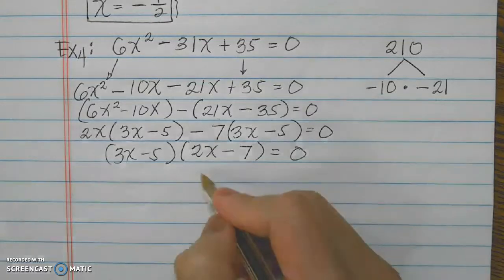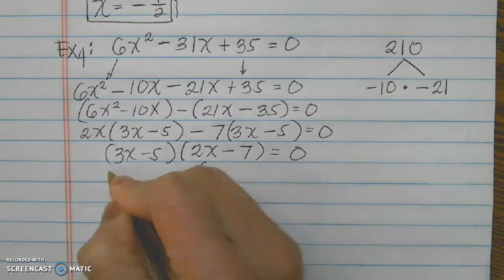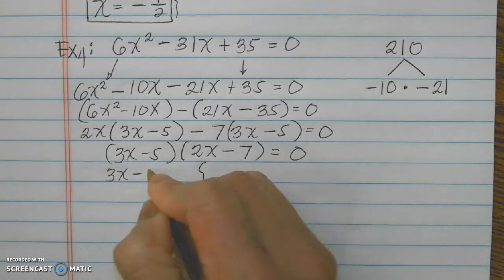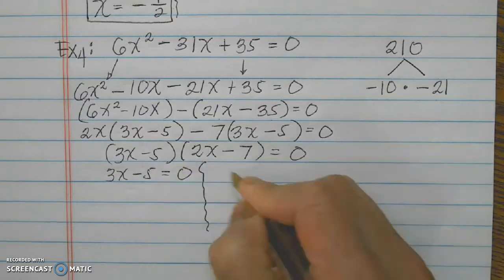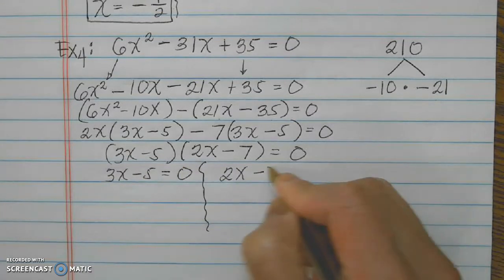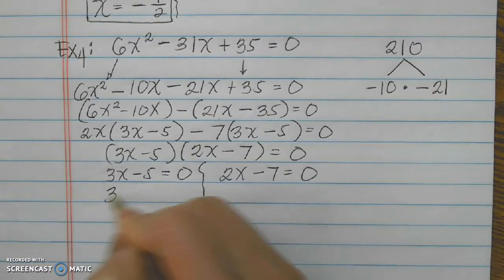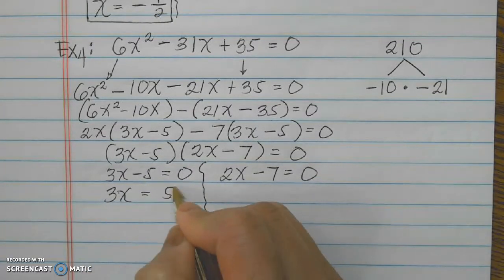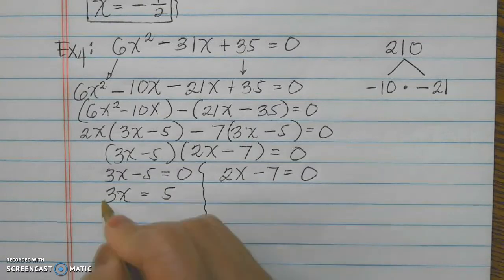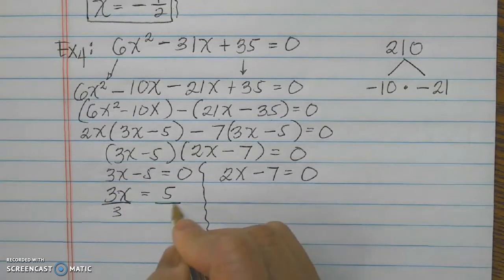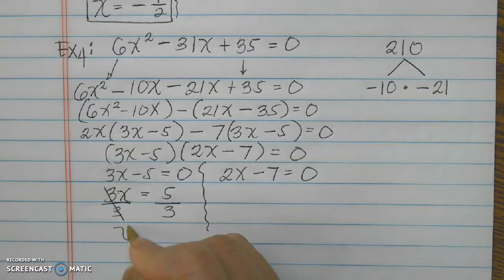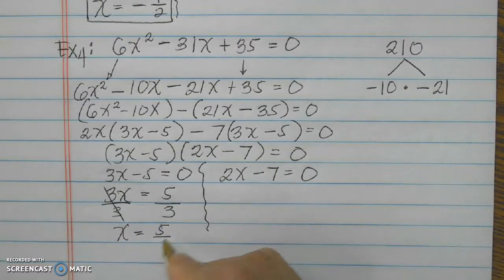And the solutions are: 3x minus 5, equate that to 0; 2x minus 7, equate that to 0, and solve for x. So now we have 3x equals positive 5 because 5 goes to the other side. Divide by 3, divide by 3. Our first solution is 5 over 3.